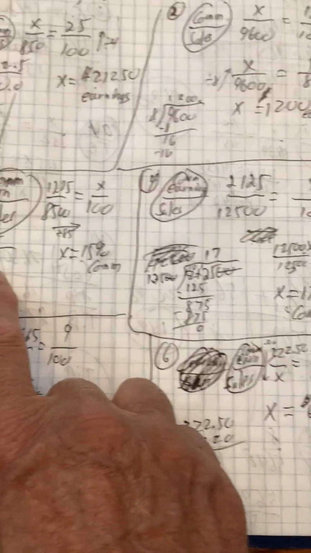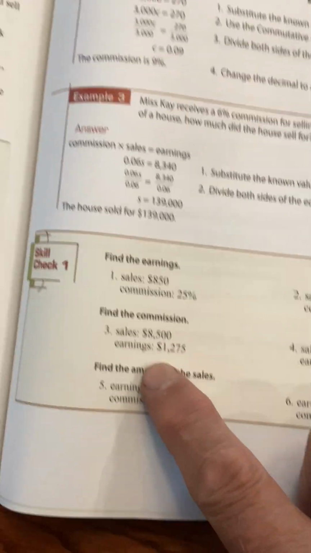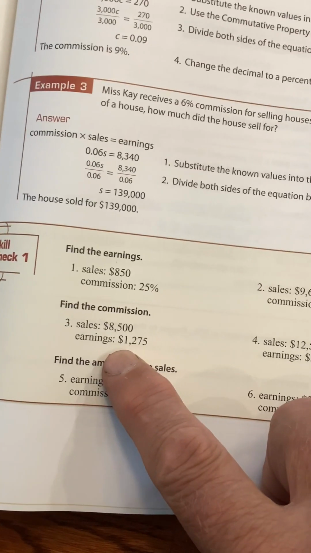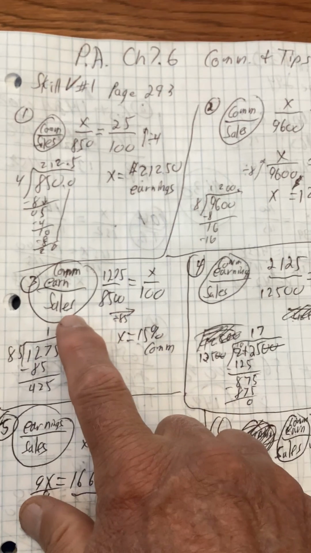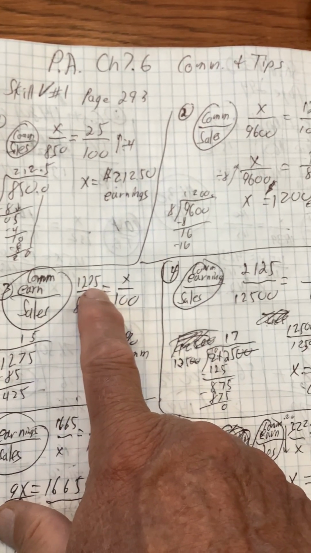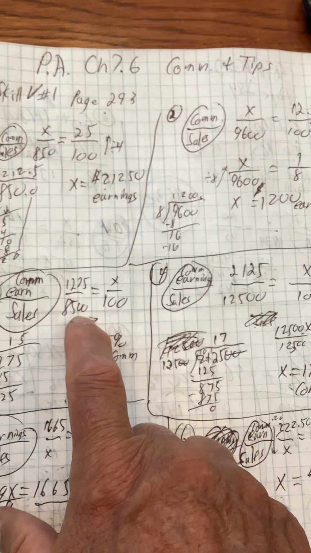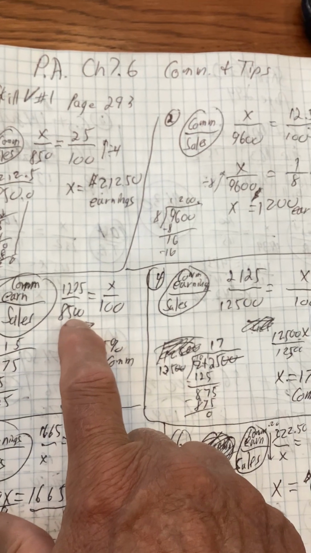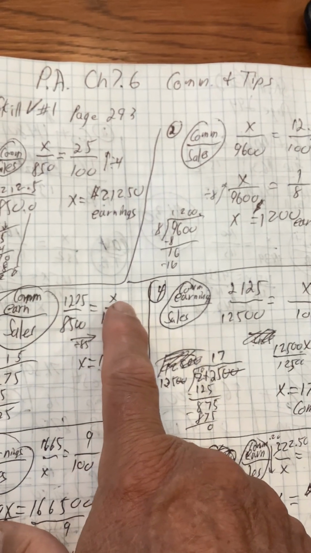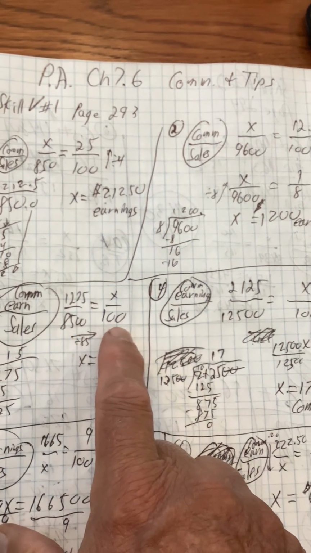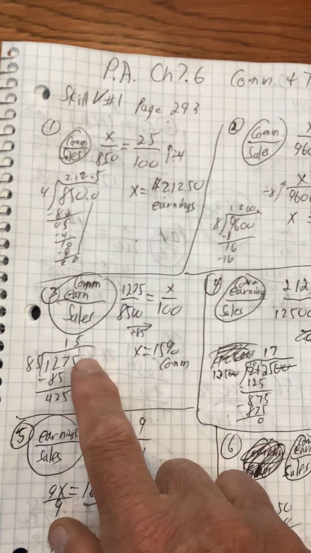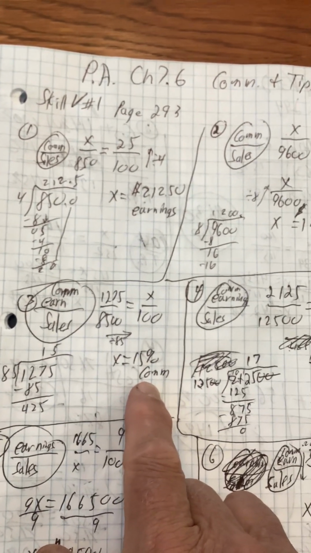Number 3, here's your sales and your earnings. They want you to find the commission. So again, commission or earnings over sales. You made $1,275 for selling something worth $8,500. We're trying to find the percent. Well, if I divide by 85, I'm going to get to 100. So divide by 85, and 15% was your commission.